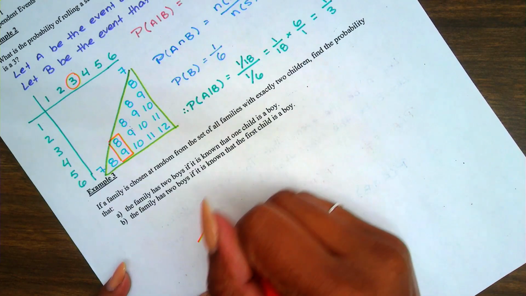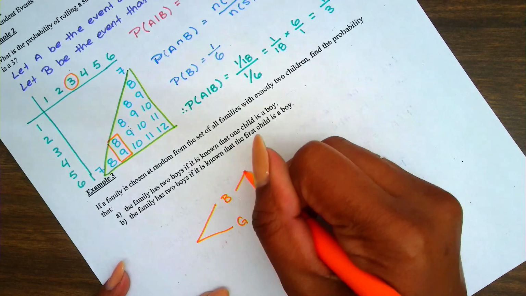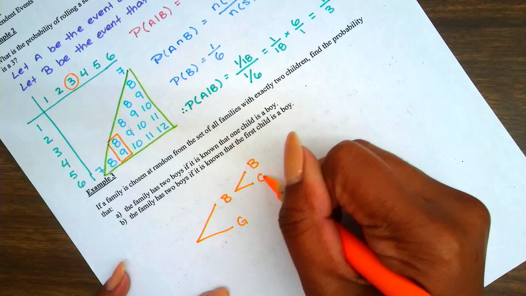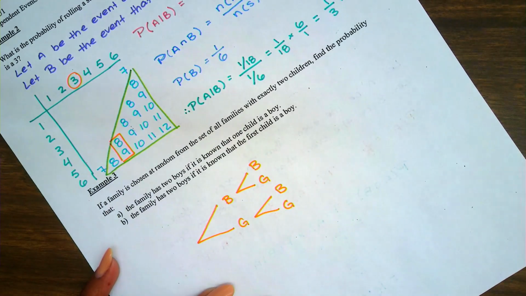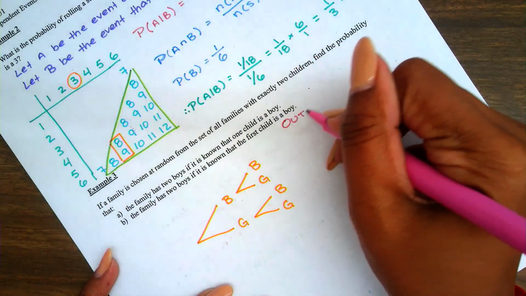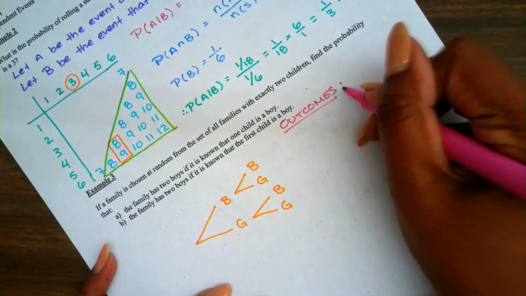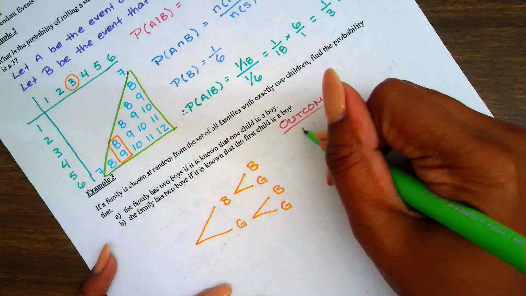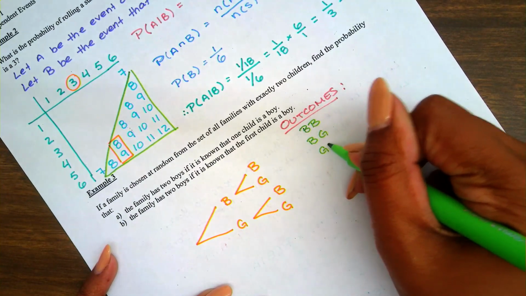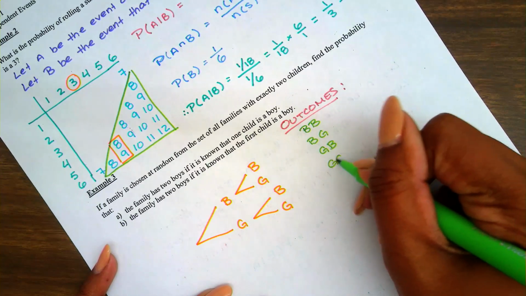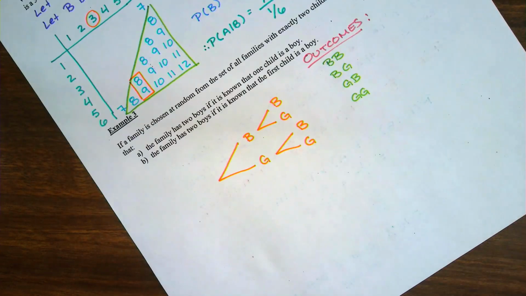So what are our possibilities? Biologically, male or female, 2 children, those are our possible outcomes. So we know we can get 2 boys if we have 2 kids. We can get a boy and a girl. We can get a girl first and then a boy. We can get a girl and then another girl. Okay?